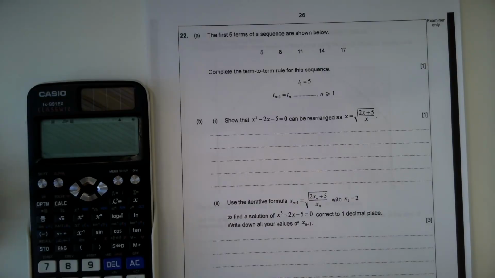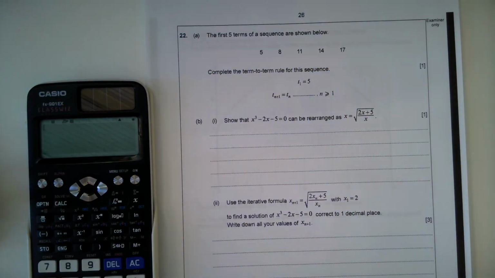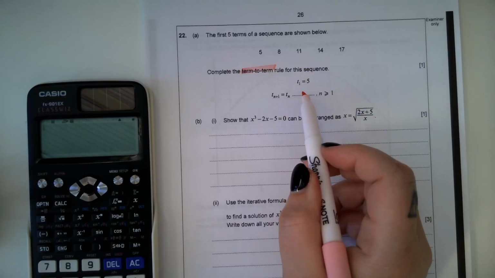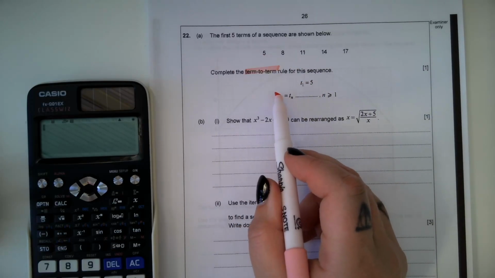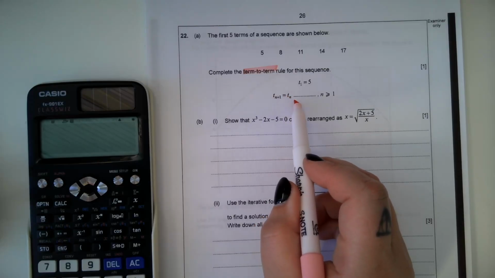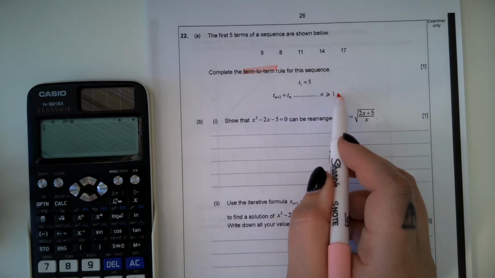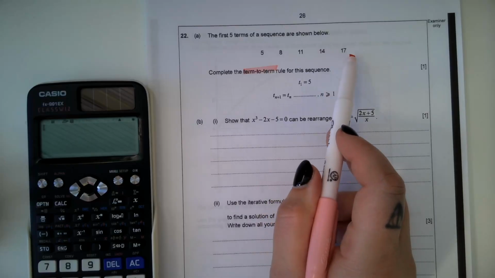Question 22a. The first 5 terms of a sequence are shown below. So 5, 8, 11, 14 and 17. Complete the term-to-term rule for this sequence. So they've given us sequence notation here. So T1, term 1 is 5. Tn plus 1, so the next term is the previous term, and then something happens to it. And this n is greater than or equal to 1. So the term numbers, so first term, second term, third term, fourth term, fifth term.